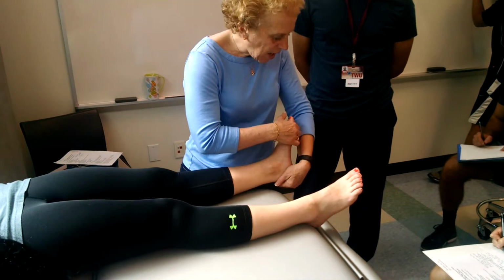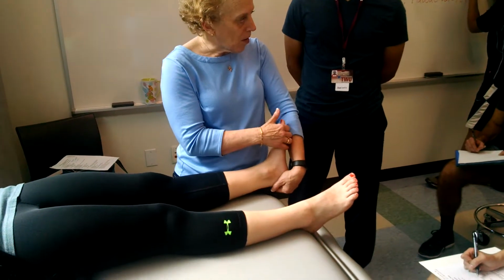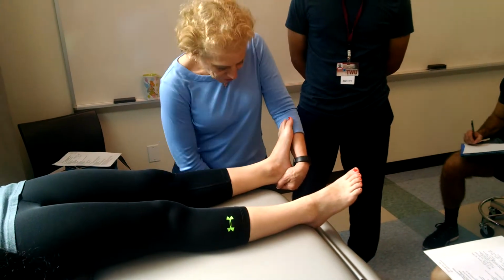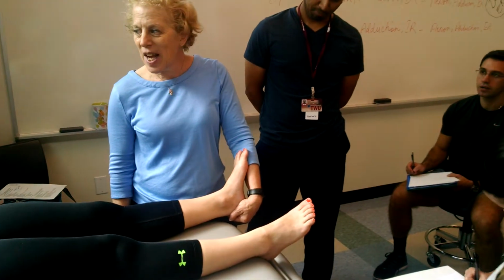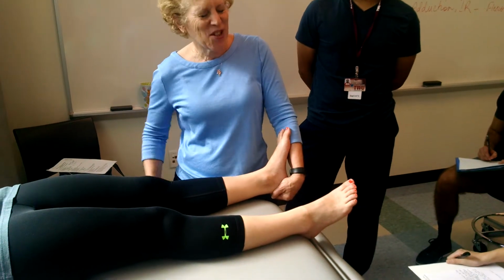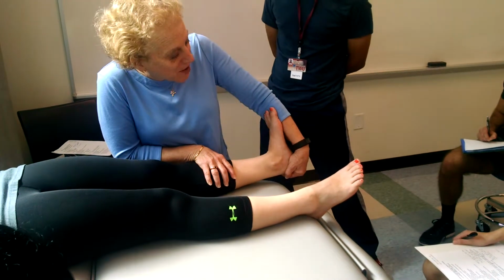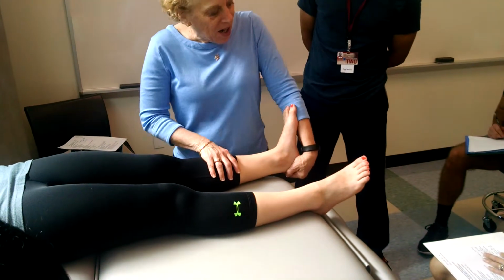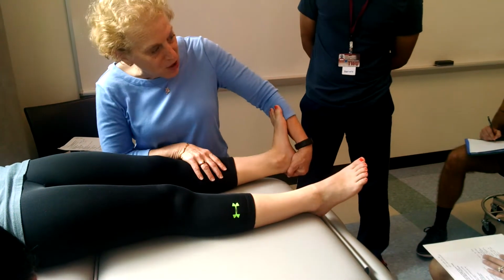Okay. Also notice that the ball of her foot is on my forearm. Okay. Also notice that my legs are abducted. My knees will be flexed. My hips are flexed. Actually, I have hip flexion contractures, but anyways. Hands on the shin, and I'm shifting my weight towards her knee. Okay? And dorsiflexion, and then I can go into plantar flexion just by changing the position of my hand.